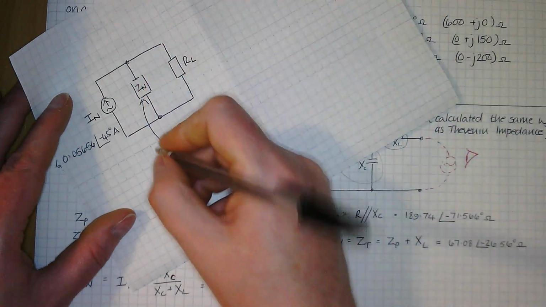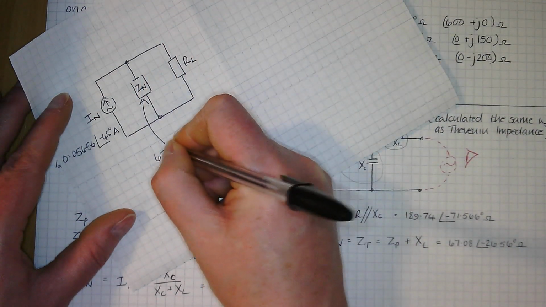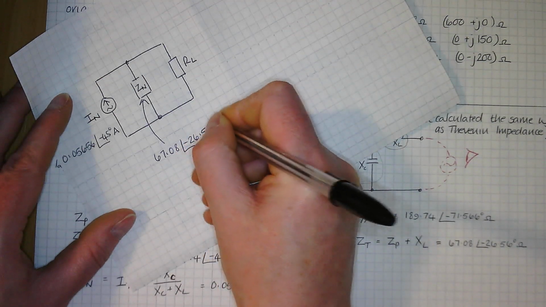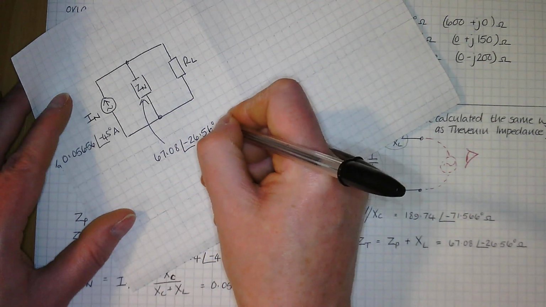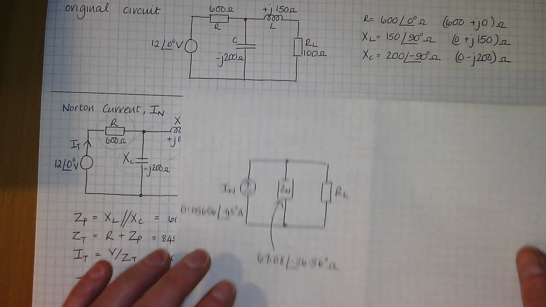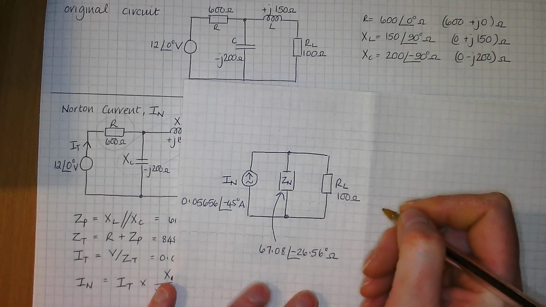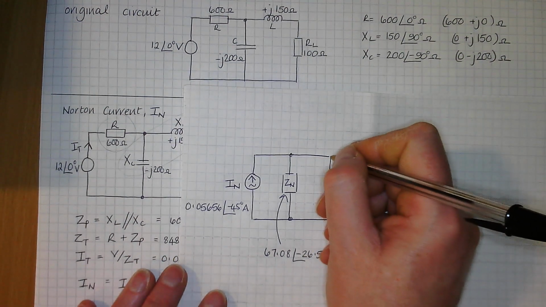Let me arrow in because it's too big. So that's what you're looking for there.